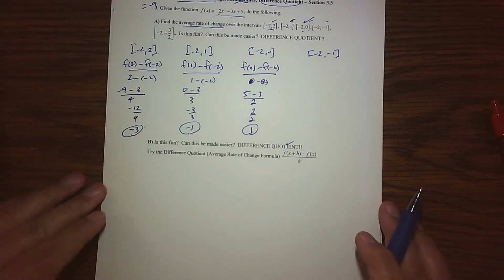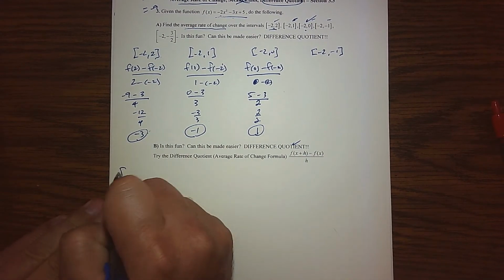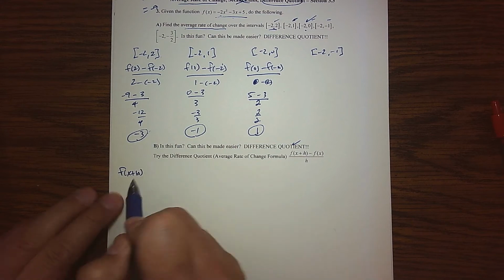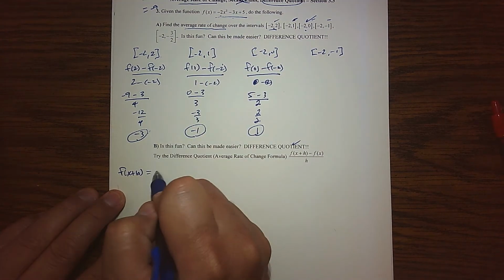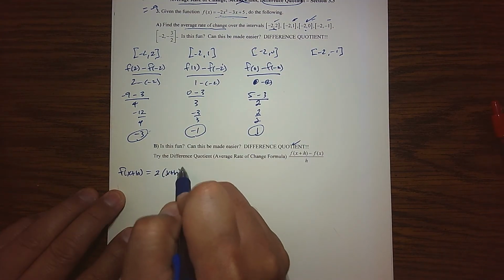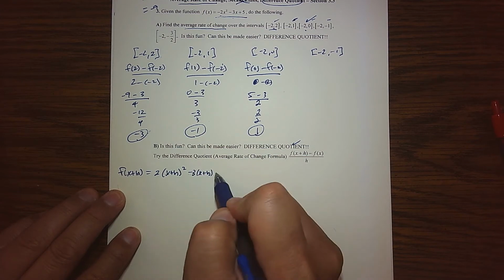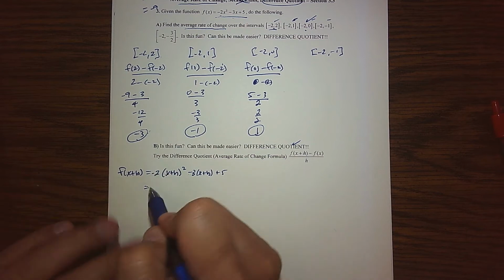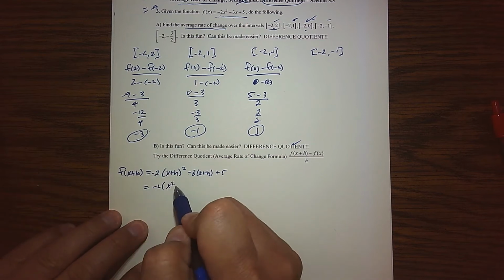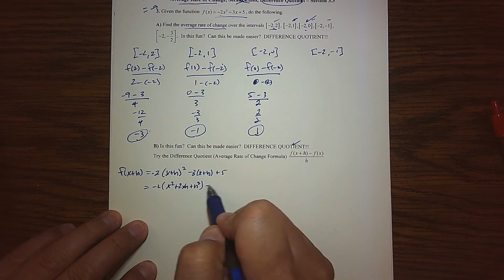So for the difference quotient, the first thing we have to do, from the past, is find f of x plus h. Plugging x plus h into my function, we get negative 2 times (x plus h) squared minus 3 times (x plus h) plus 5. When we expand this out, (x plus h) squared is x squared plus 2xh plus h squared.